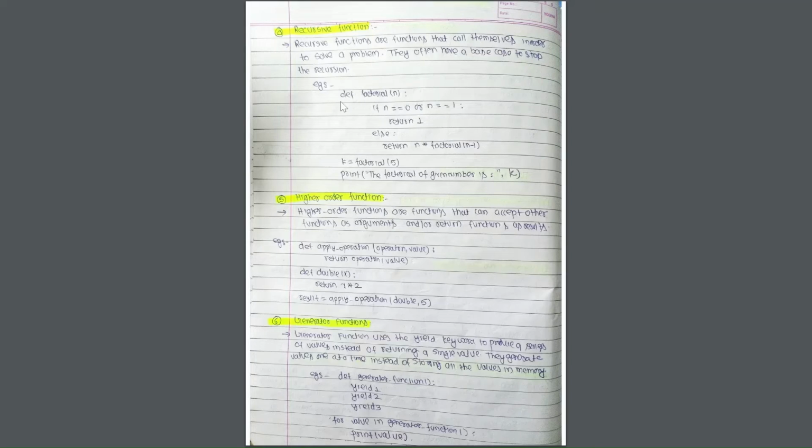Example: def factorial(n): if n == 0 or n == 1: return 1, else return n * factorial(n-1). This is one function. Here we use indentation. Now we are calling the function by passing argument 5. After that we are printing the factorial of the number.